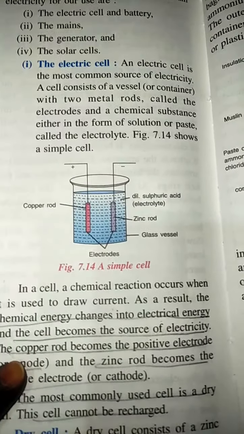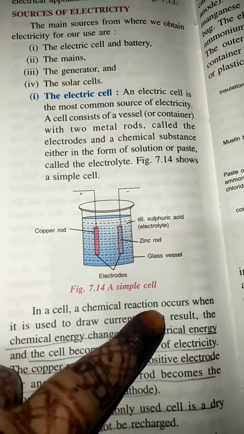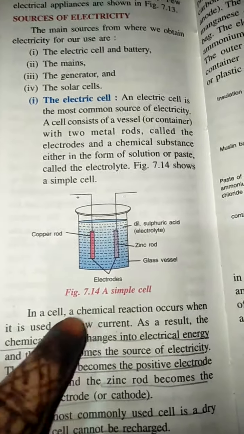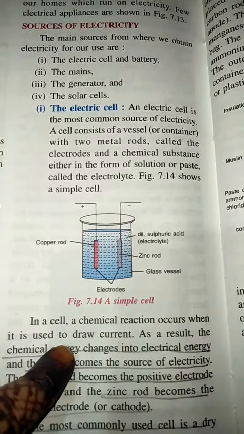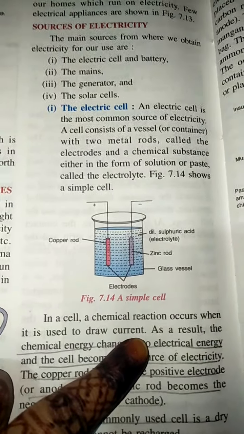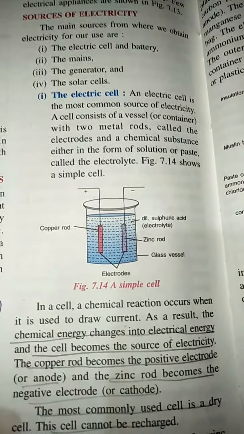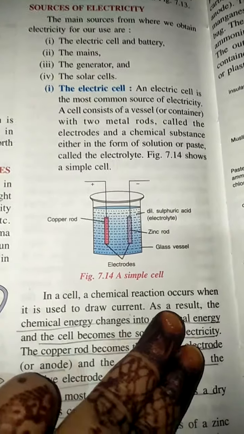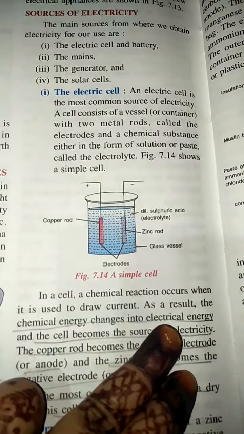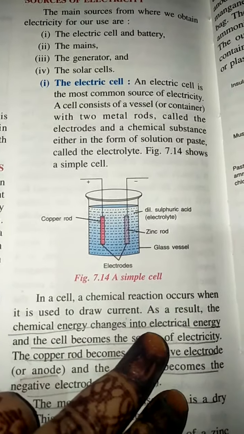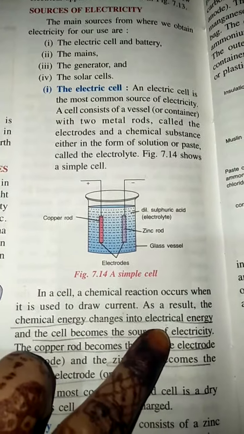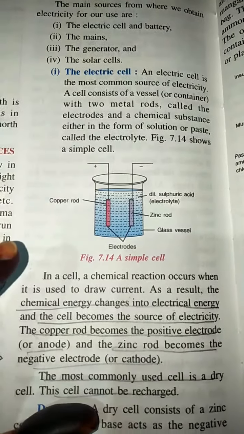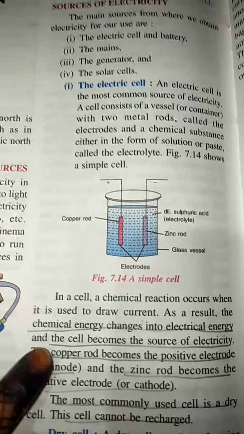Now children, in a cell what is happening actually? A chemical reaction occurs when it is used to draw current. Okay, when you want to take current from it, then only a chemical reaction will take place inside it. As a result, chemical energy is changing into electrical energy. Now in chapter 3, remember, chemical energy changes into electrical energy. Simple cell is one of the examples of that, children. Okay, you can relate this chapter to that one.